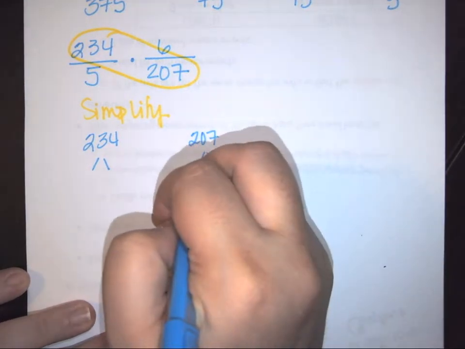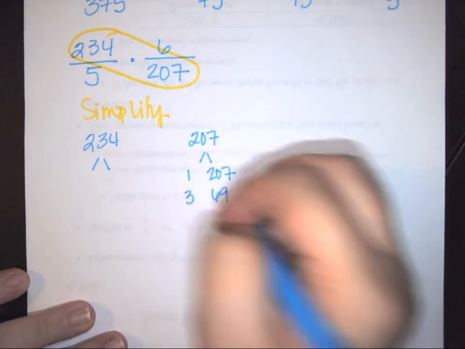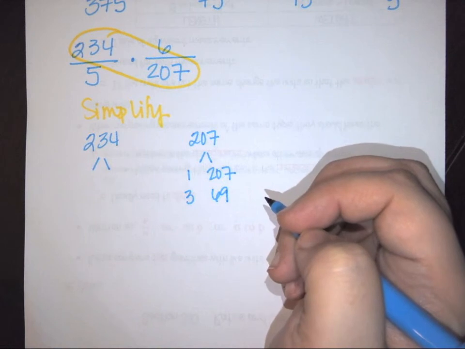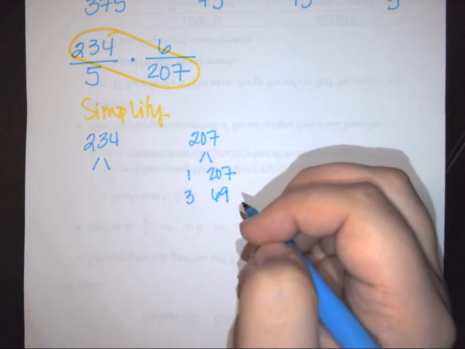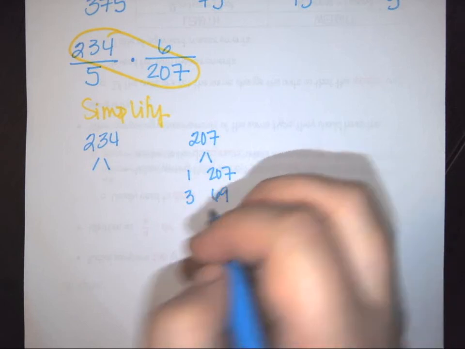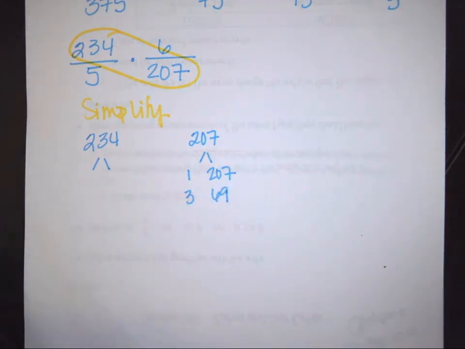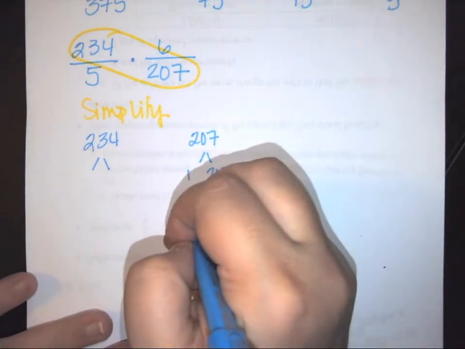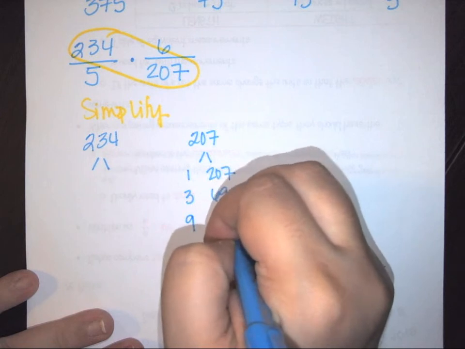I also know that I have 3 and 69. I also have 9 and 23.